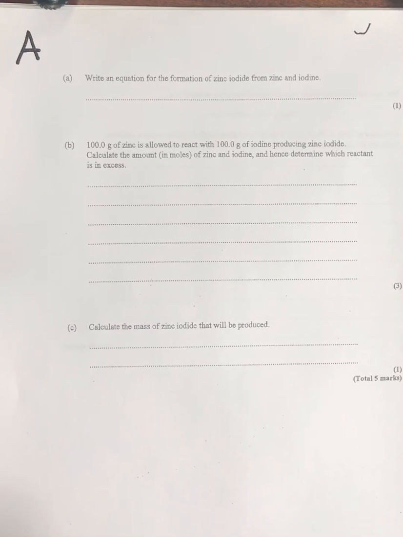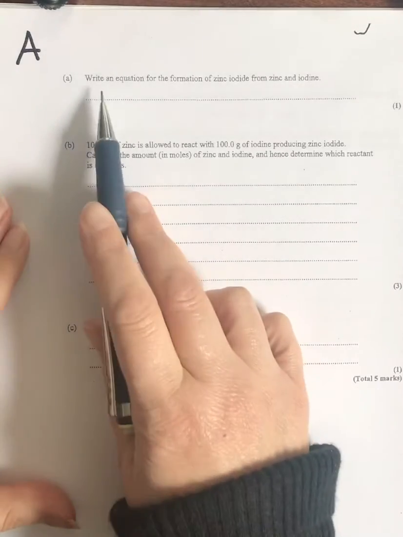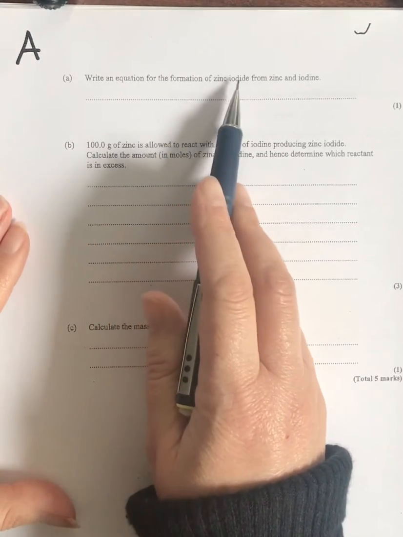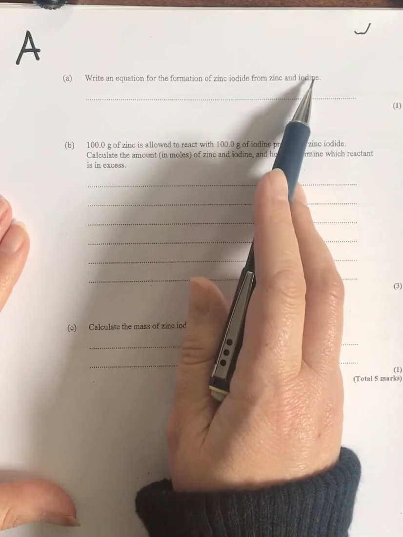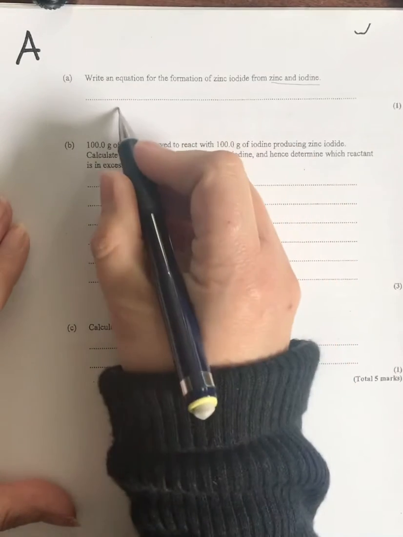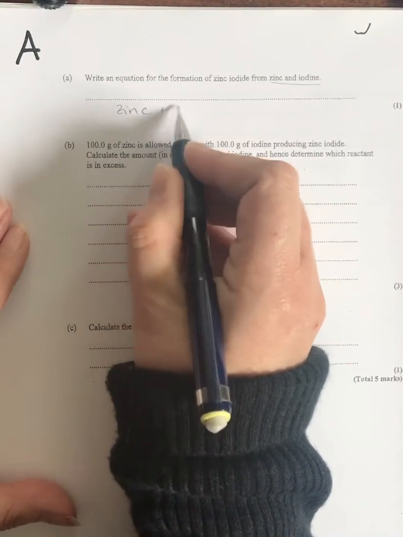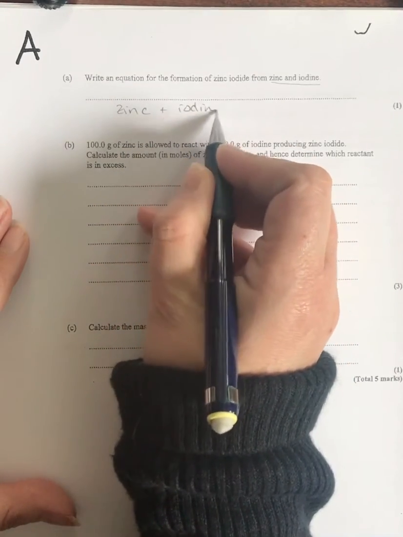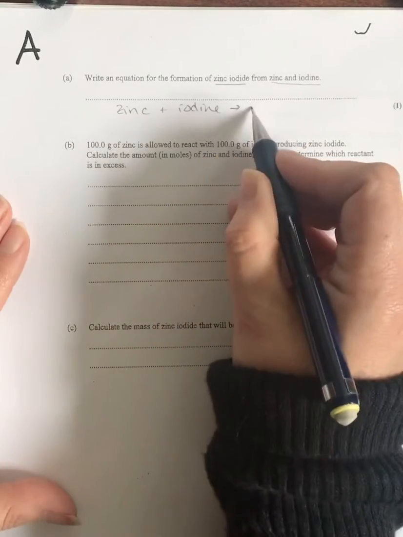So we're going to be working on topic 1, question letter A. First part of it says write an equation for the formation of zinc iodide from zinc and iodine. So our reactants here are zinc and iodine. And our product is zinc iodide.